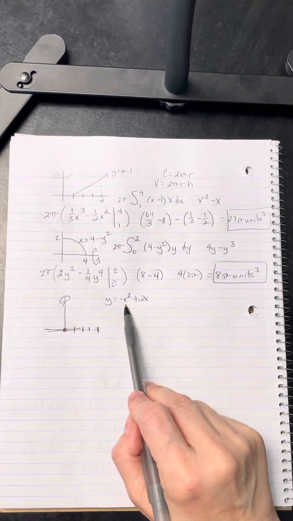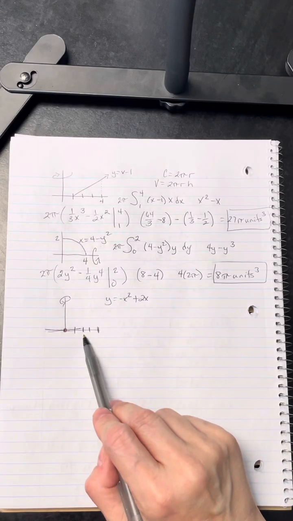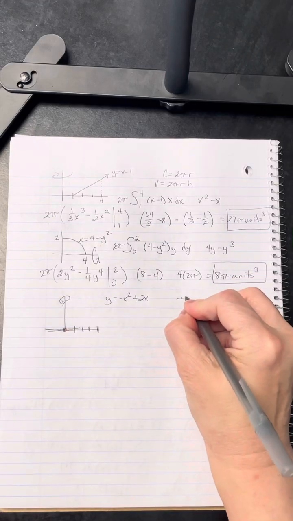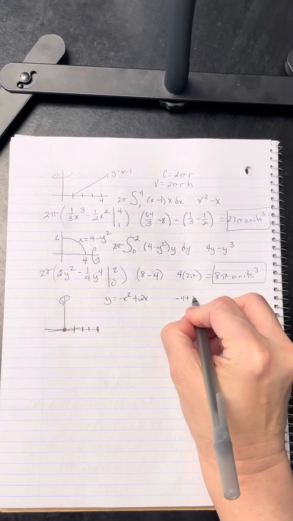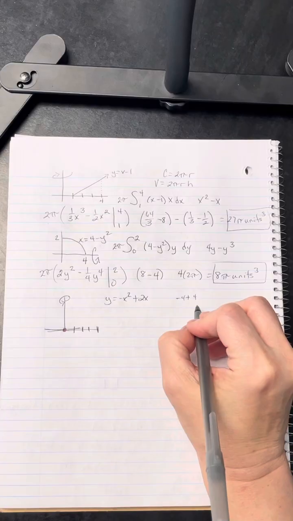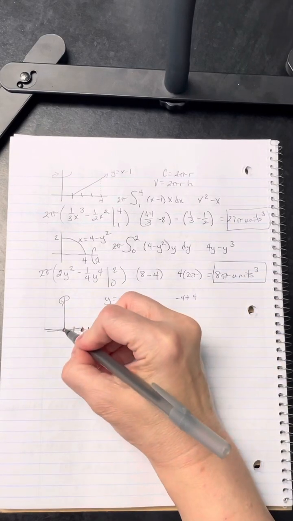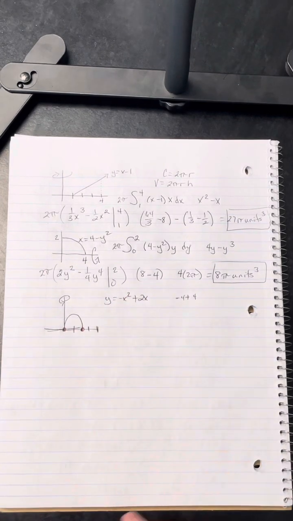And then, okay, maybe if I plugged in 4? No, that's going to be way too big. 2 squared is 4, negative 4 plus 4 gave me 0. Oh, okay. So then I know I have to have a parabola in here, something along that line.